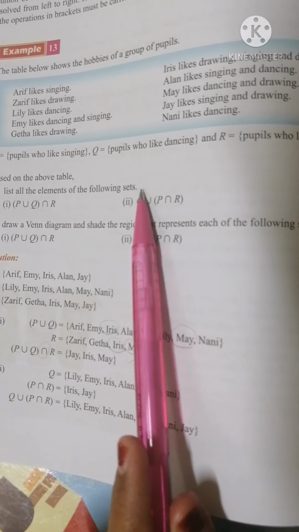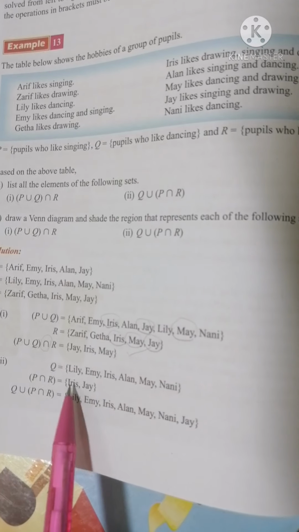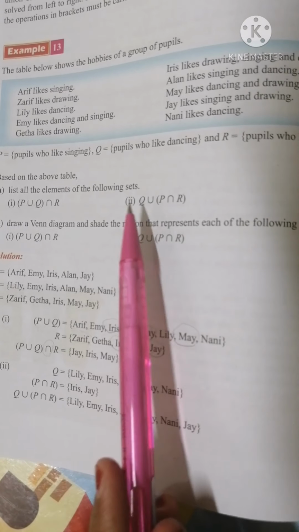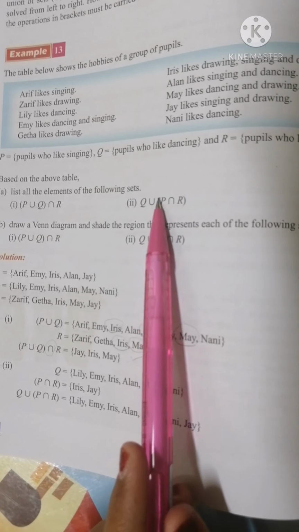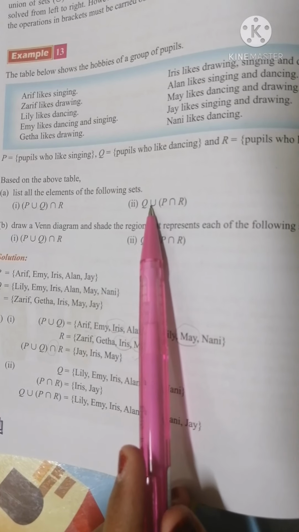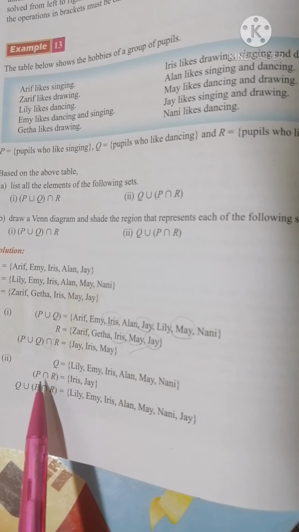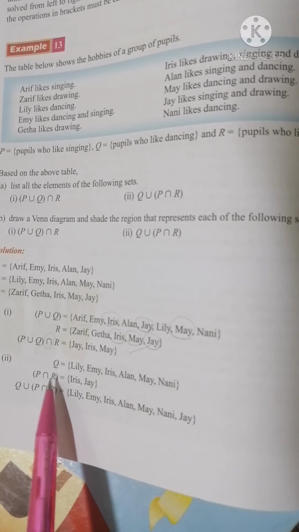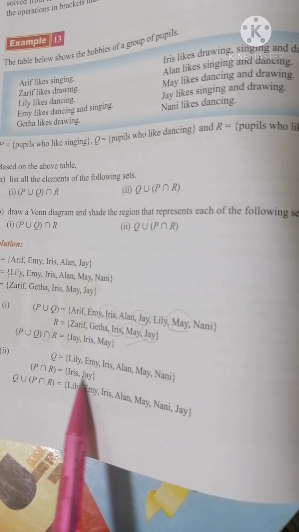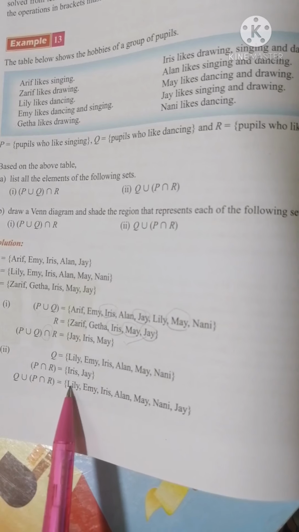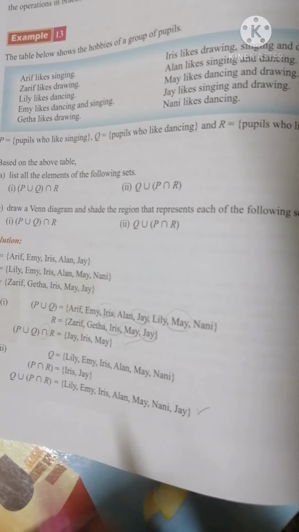And then look at Q only. The elements for set Q are this one. Between Q and the intersection of P and R, the operation is union. So you need to find the elements of Q union P intersect R. You need to list down all the elements of Q and all the elements of P intersect R. So this is the answer.